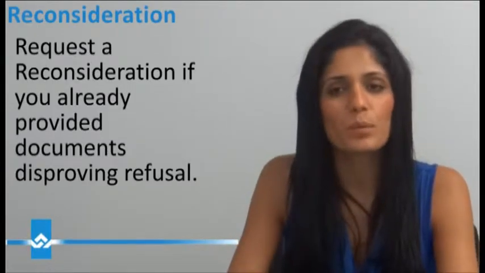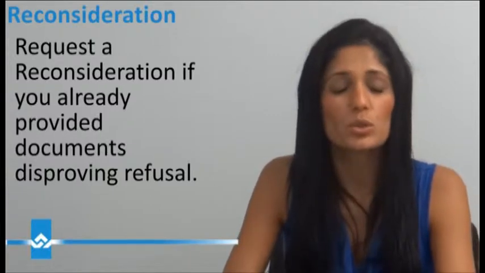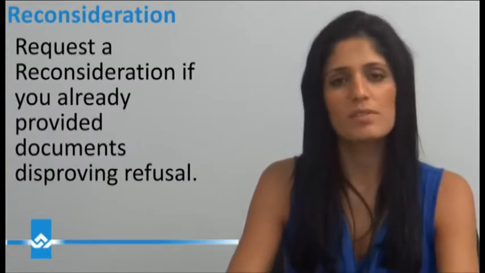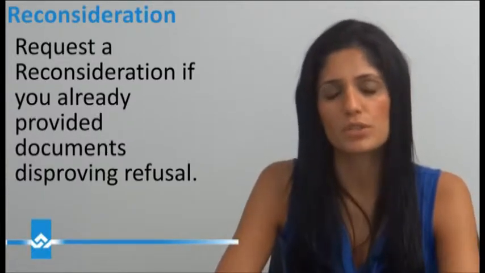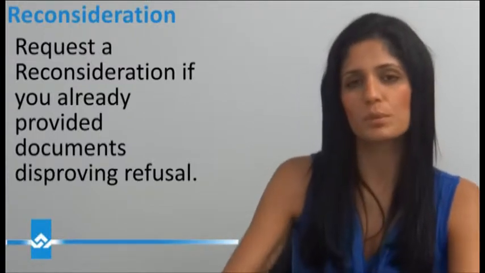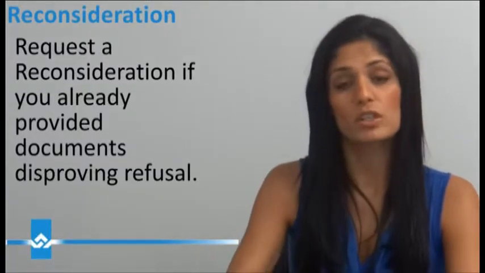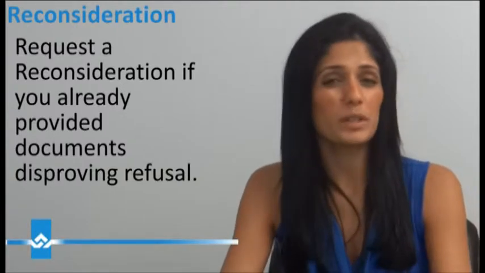Now, with reconsideration, you have to be careful with this one. You could do it, but there are very specific things you need to consider. A reconsideration is only necessary, or you should only do this, when you receive the refusal letter from the officer, and the reasons they're refusing it are based on documentation you've already proved.